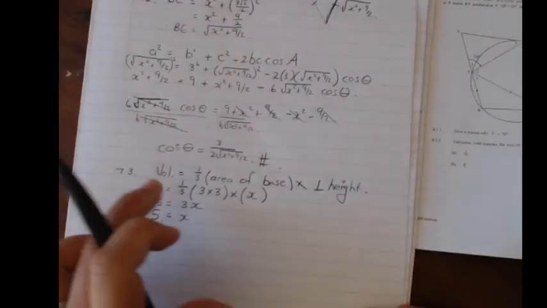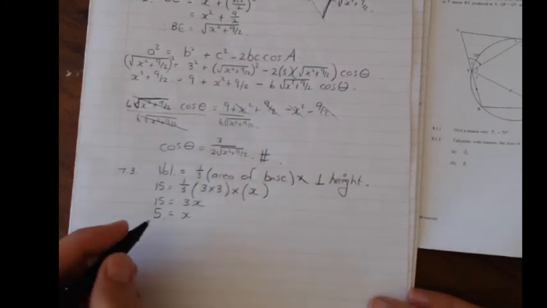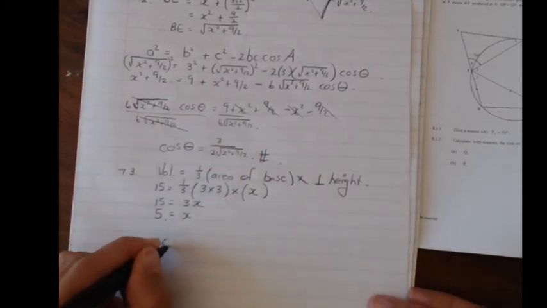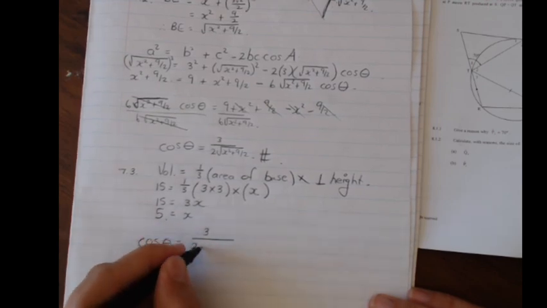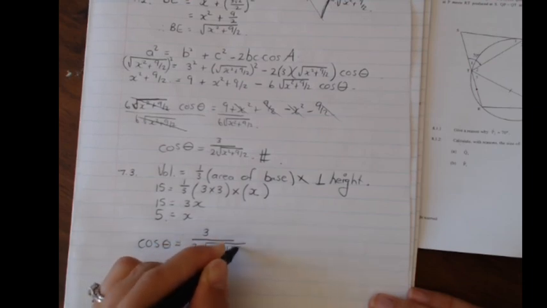Okay, and I want to calculate the value of theta now. Since I have that, cos theta is equal to 3 over 2 root x, which is 5, squared plus 9 over 2.